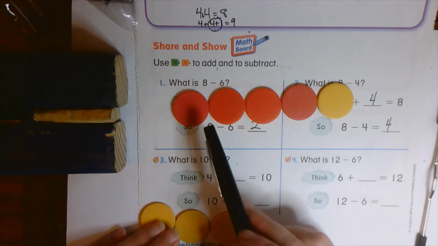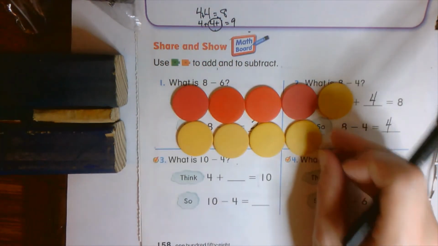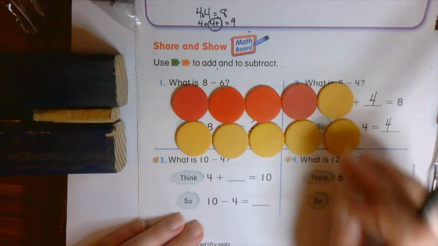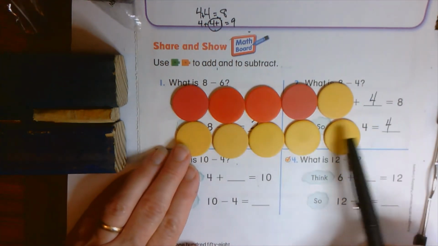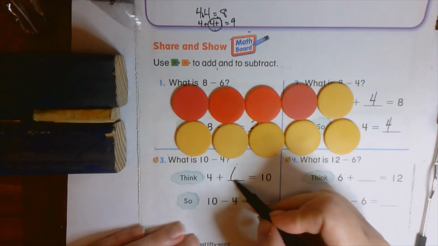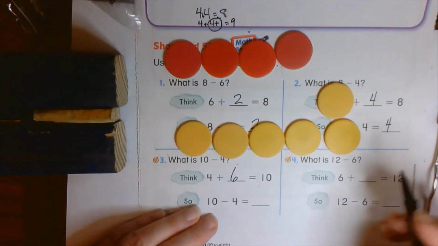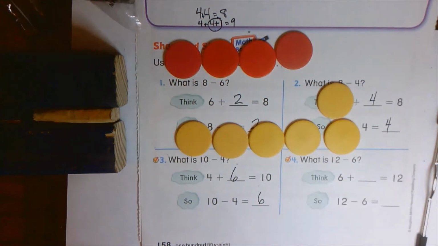Well, you know, here's our 4 red ones. We're just going to fill up our 10 frame to get to 10, right? So here we have a full row of 5, right? 5, 6. 4 plus 6 equals 10. So 10 minus 4 is 6.